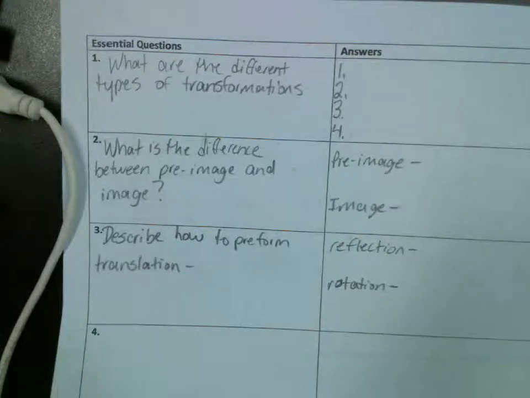The last one is rotation. What is rotation? It's two ways you're going to turn. Very good. You're either going to turn to the right, which is clockwise, or counterclockwise to the left. Okay? You're going to either turn clockwise or counterclockwise.